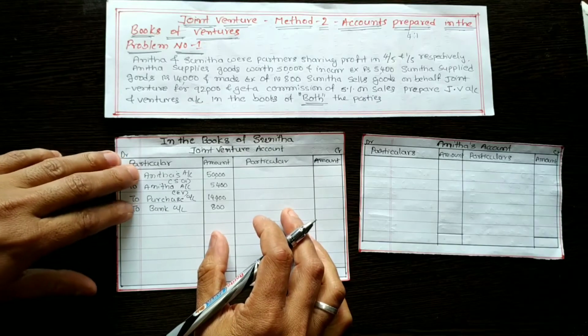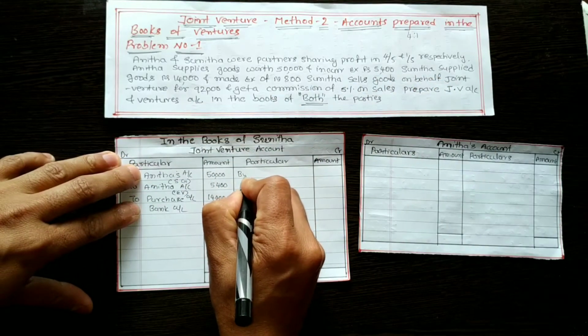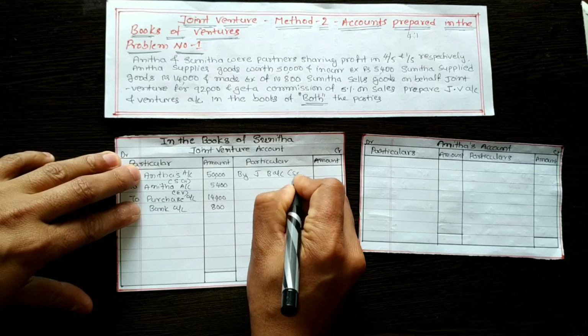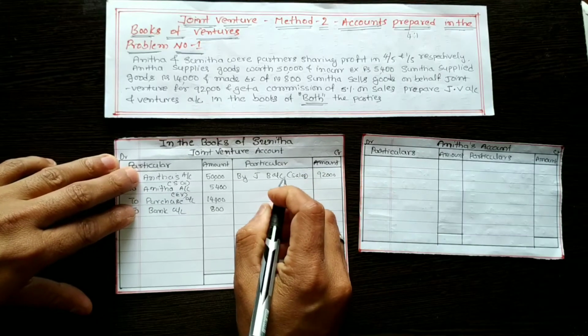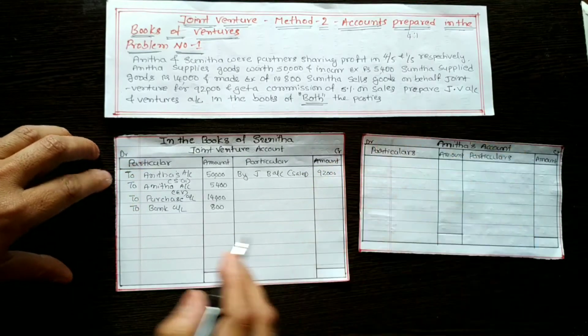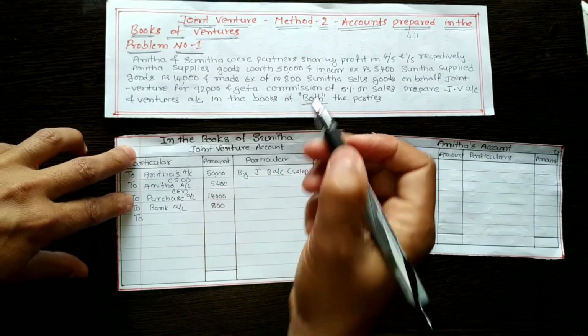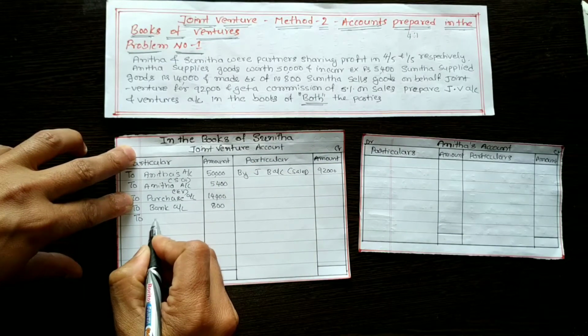Sunita sold goods on behalf of joint venture. Sunita sold on behalf of joint venture means by joint bank account. She did sales, right? How much? 92,000. For that, she will get a commission of 5% on sales. Who gets the commission? Sunita. If it is in the books of Anita, we straight away write the name of Sunita.